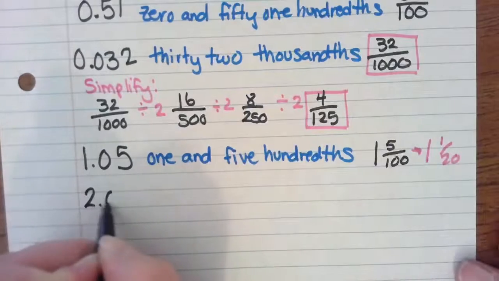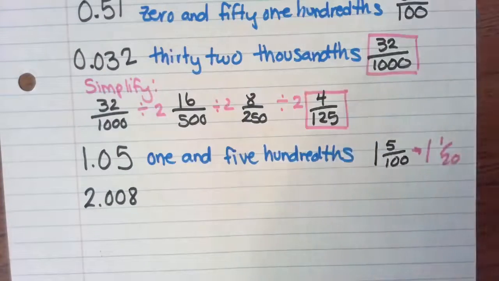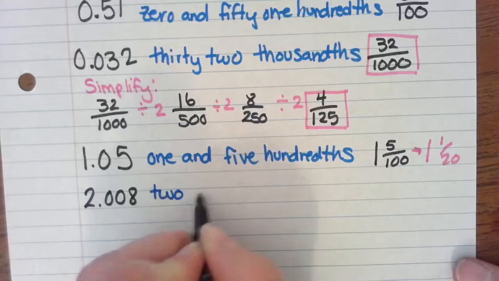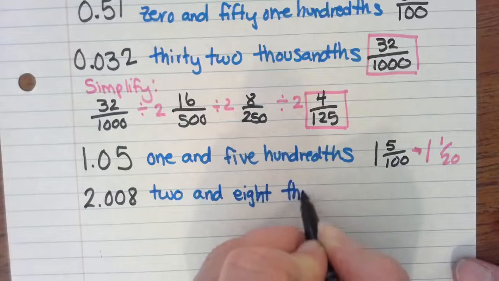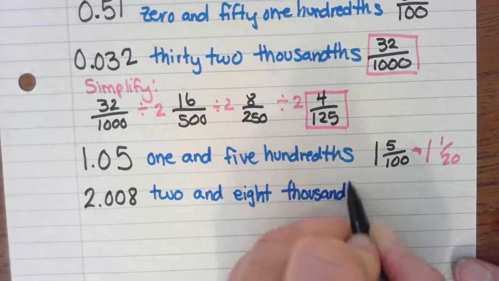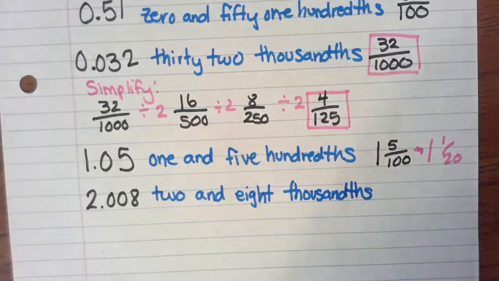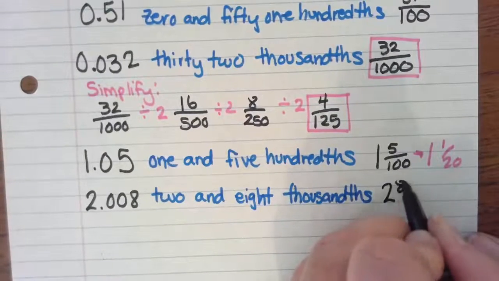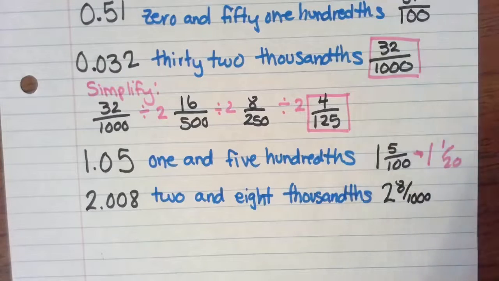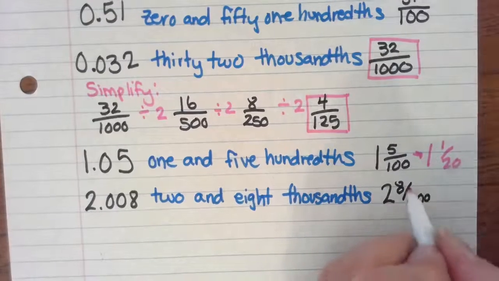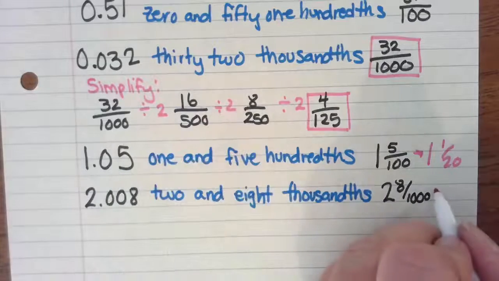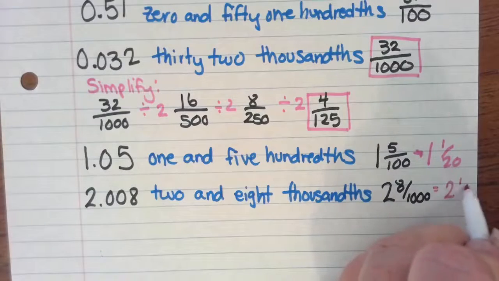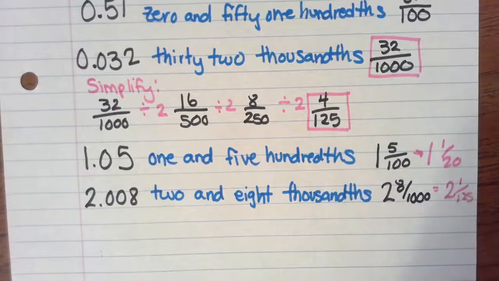What about like 2.008? We're going to say it. 2 and 8 thousandths because it's in the thousandths column. So 2 and 8 thousandths. And I happen to know that 1,000 divided by 8 happened to be 125, so I know this is 2 and 1 over 125.